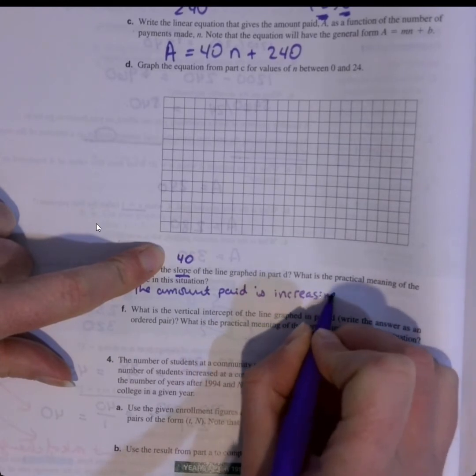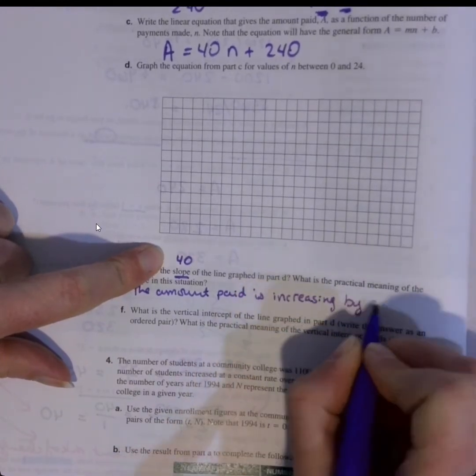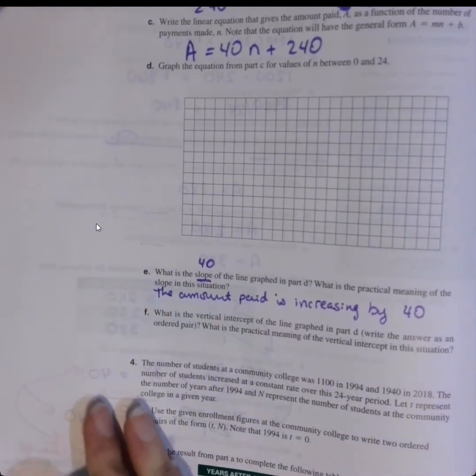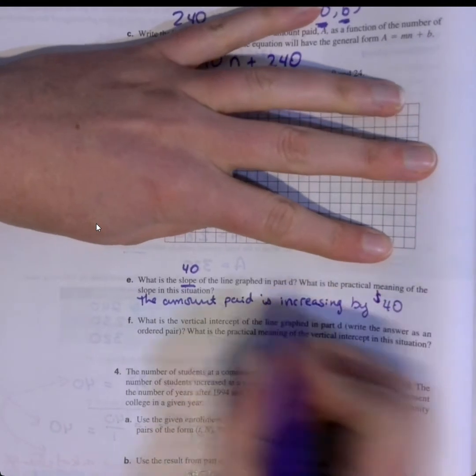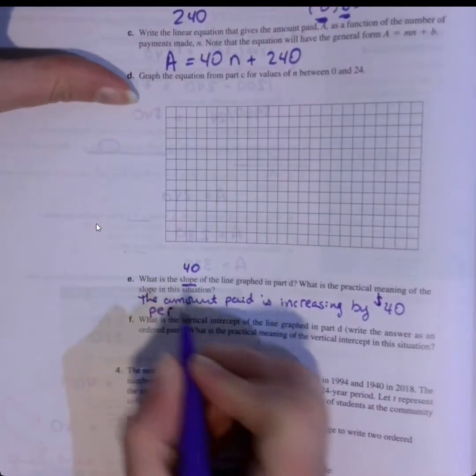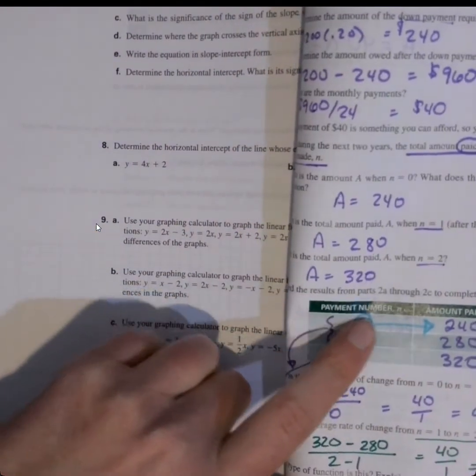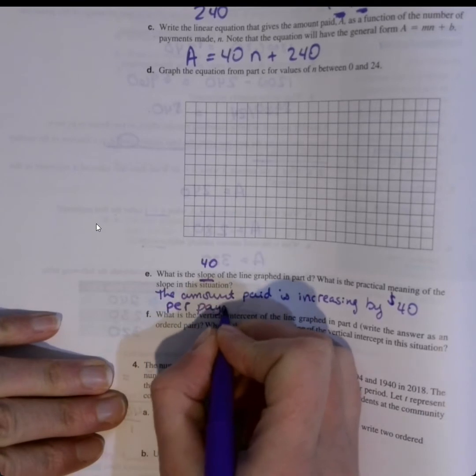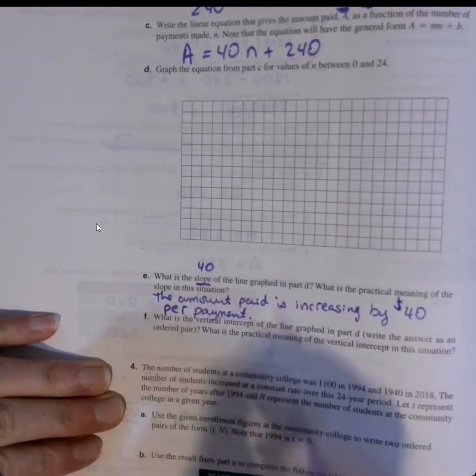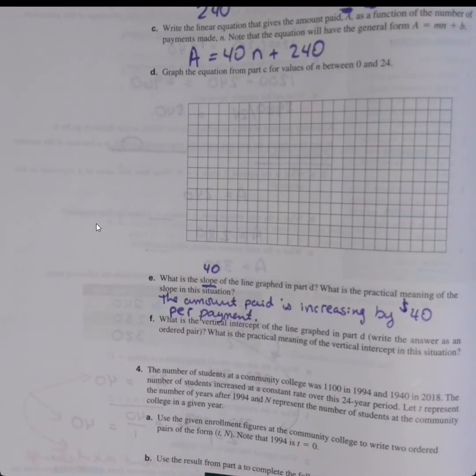Then by how much? By 40, and 40 needs its units. So by 40, the amount paid is in dollars, so I'm going to put my dollar sign there. And then we need per, and we need our units on the input. Units on the input are payments, so per payment. So the amount paid is increasing by $40 per payment.